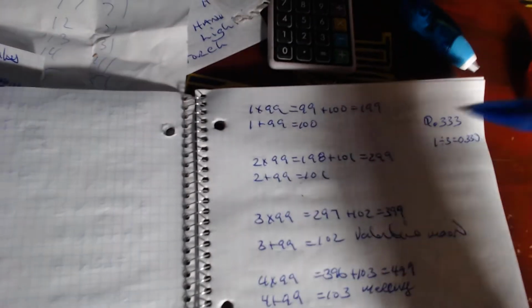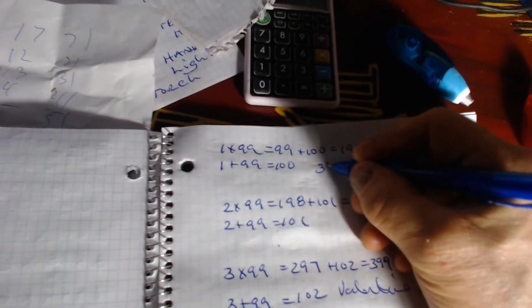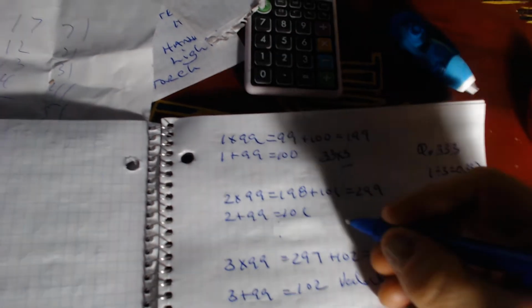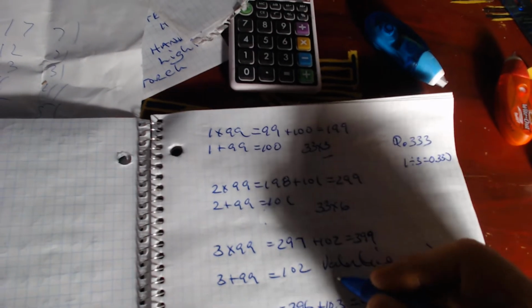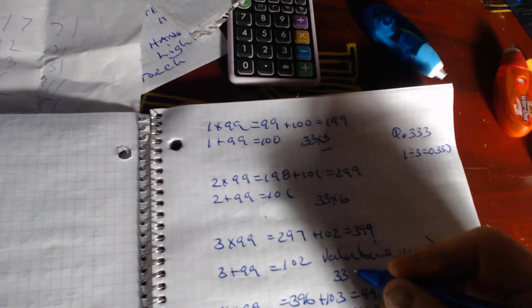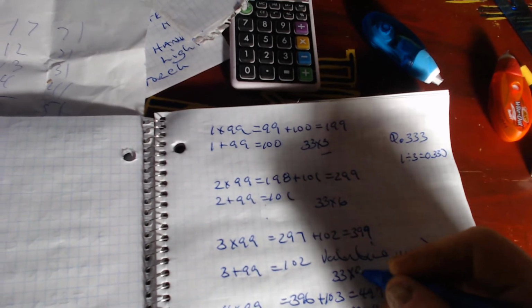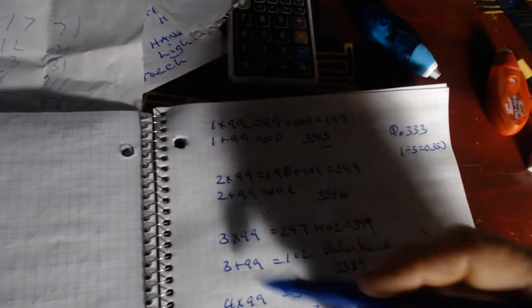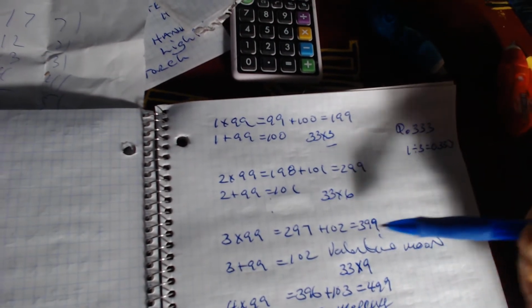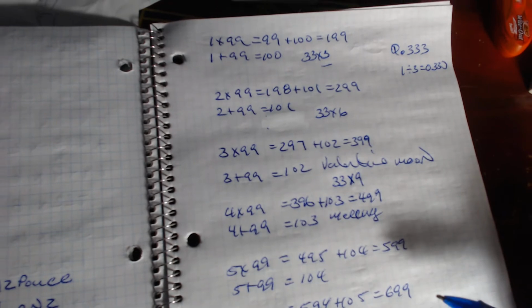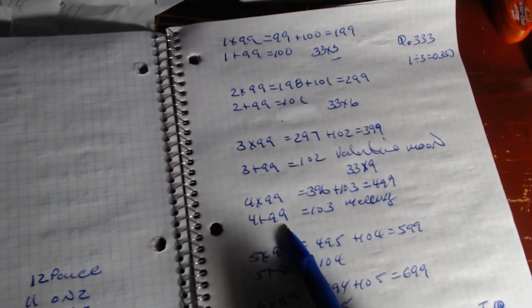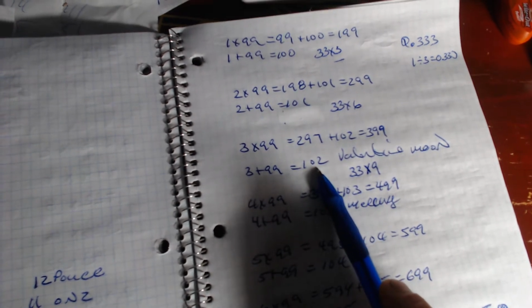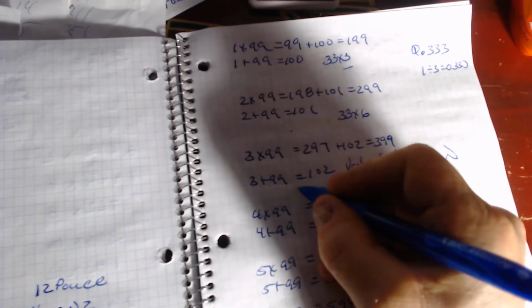Now, what I wanted to do is divide everything. 33 times 3. 33 times 6. 33 times 9. 3, 6, and 9, this is your first basic creation, will equal to these answers. There's more than one way to get to a basic answer. How do we get to 102? 34. 34?